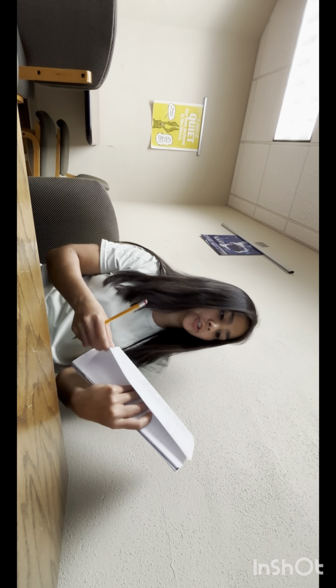I'm gonna start with module 5, which is about rational equations and inequalities. Okay, so in my exercise for module 5, we're gonna find the vertical asymptote of this rational function.